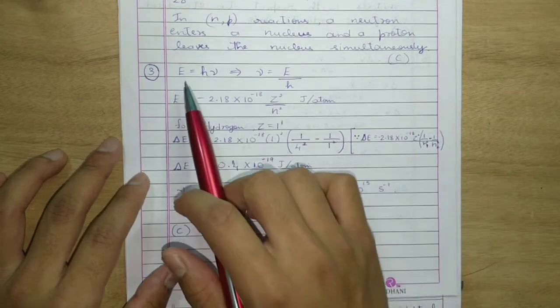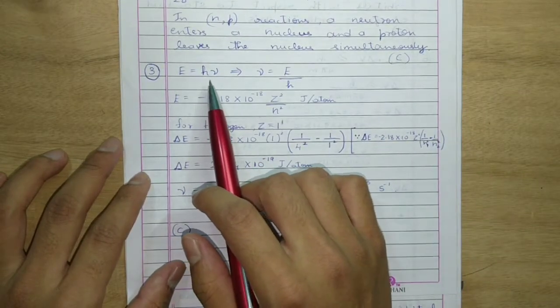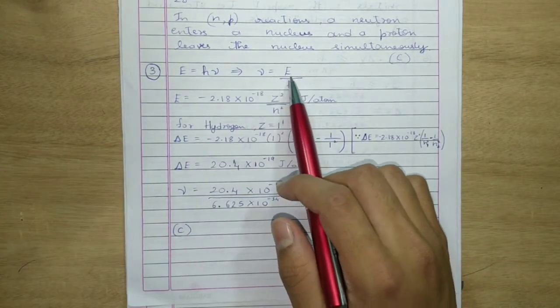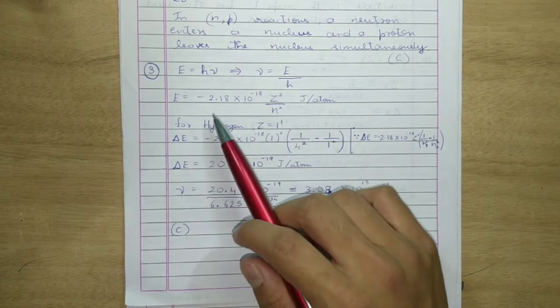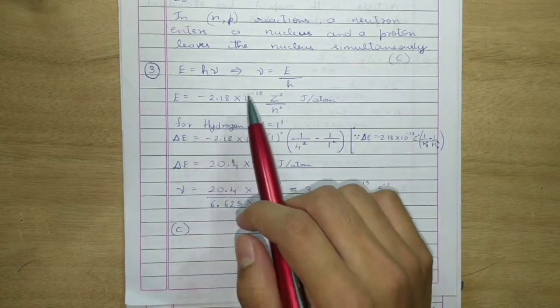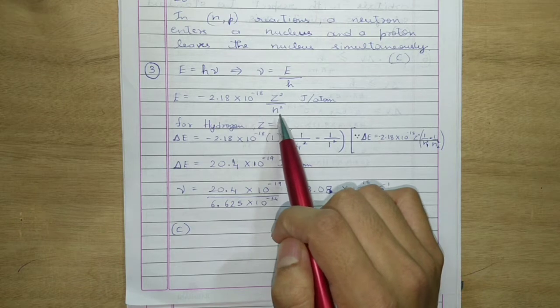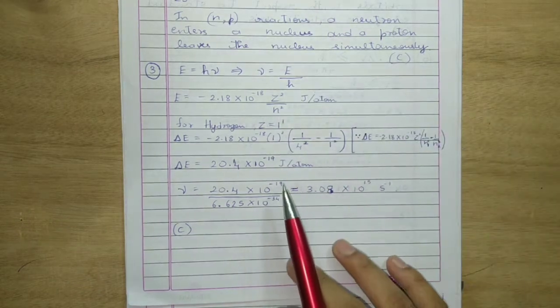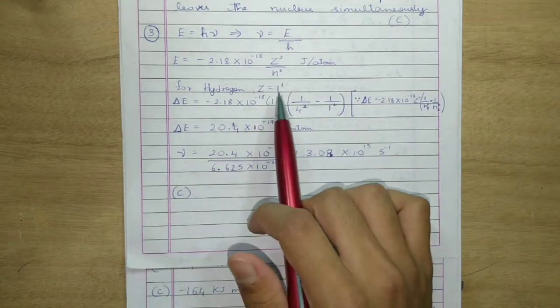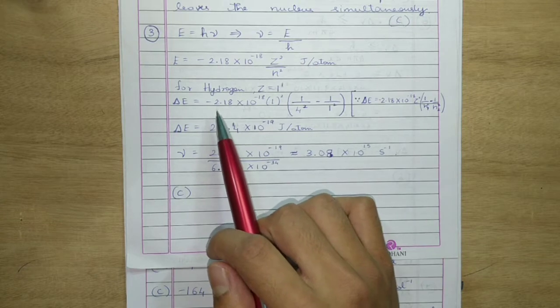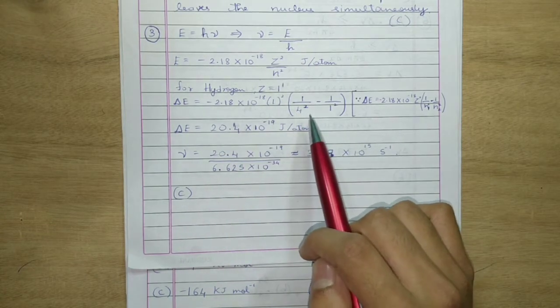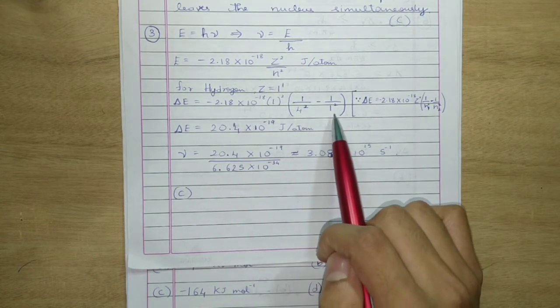We know that energy is given by E is equal to h nu, from where nu is equal to E divided by h. Also, E is equal to minus 2.18 into 10 power minus 18 Z square by n square joule per atom. For hydrogen atom, atomic number Z is equal to 1. So, n1 is equal to 4 and n2 is equal to 1.